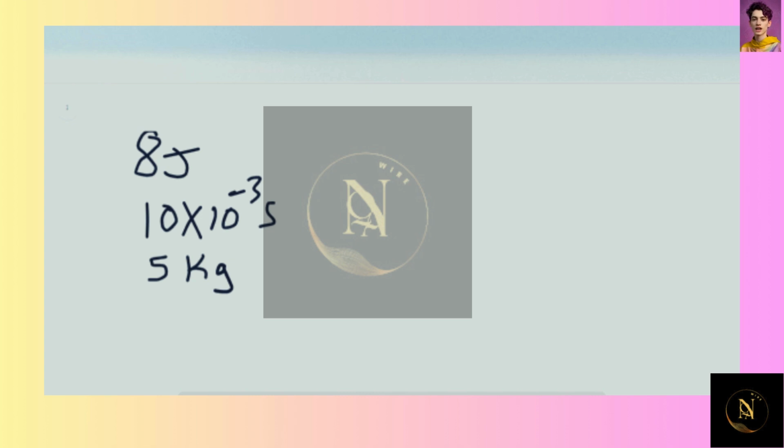So we want to know the maximum velocity of the car that could have sustained this crash without breaking the neck bones. And basically, we want to do that by looking at the kinetic energy of the car. We know that the kinetic energy can't go above that 8 joules, right? Because we're going to convert all of that into absorbing into the neck bones.